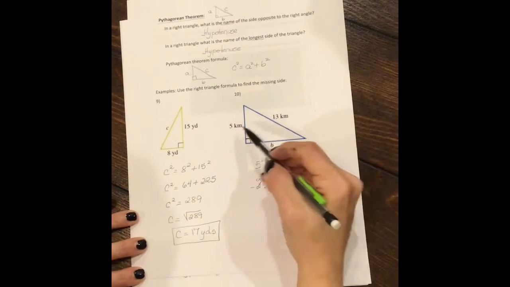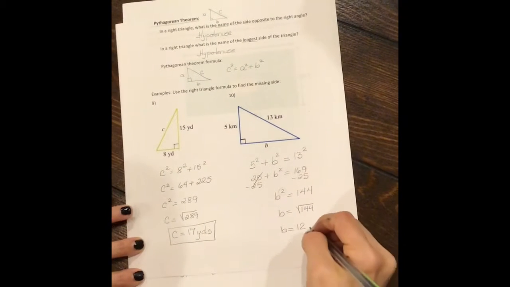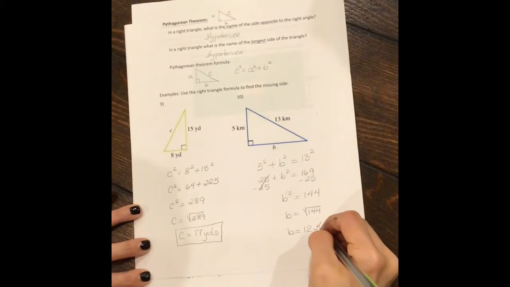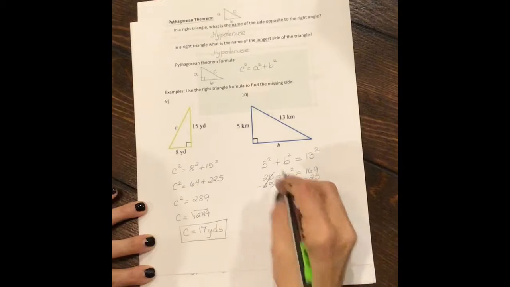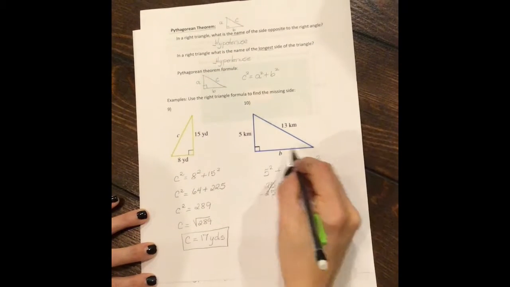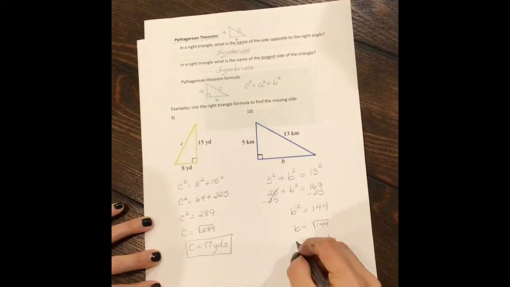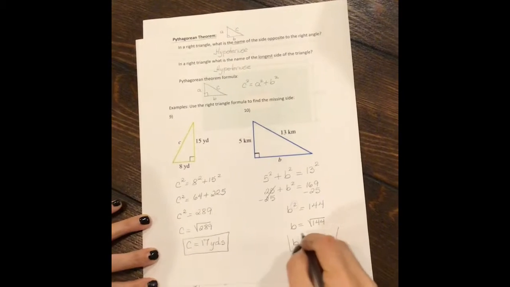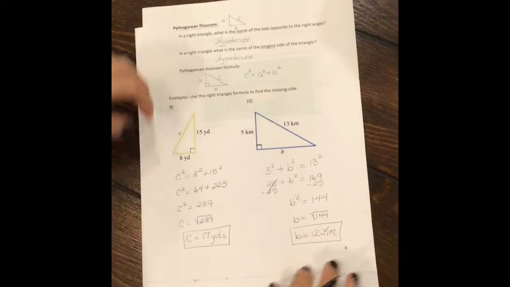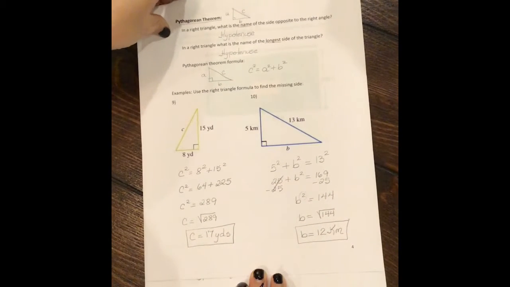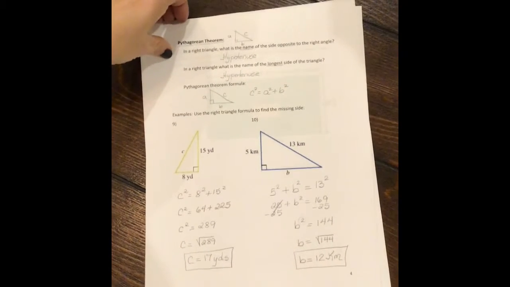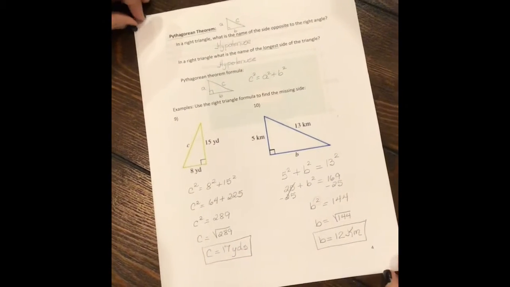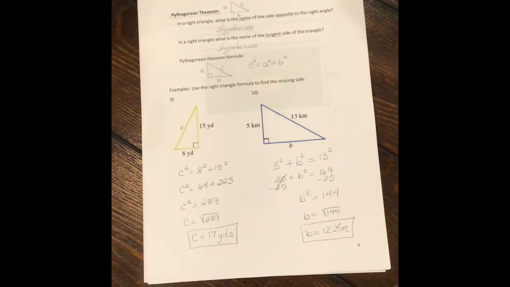Since all the sides of the triangle are in kilometers, this would also be kilometers. So the length of the other side of the triangle is 12 kilometers. So now, this is what the Pythagorean theorem is.